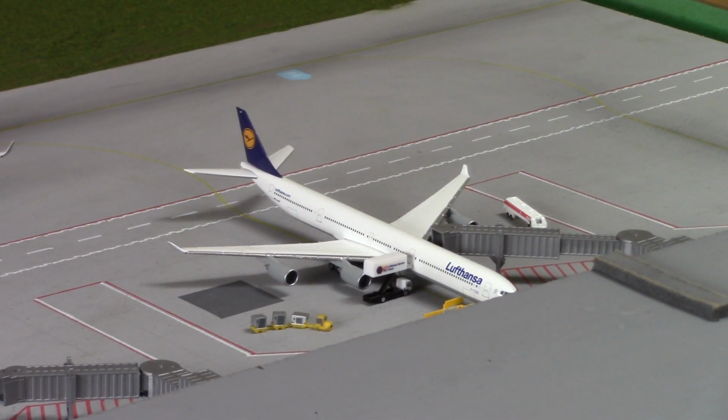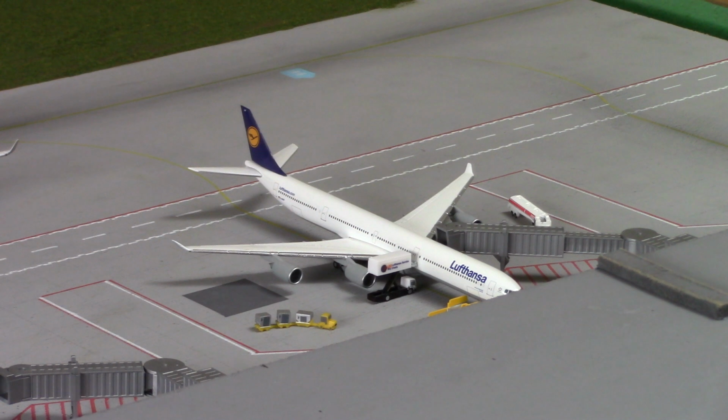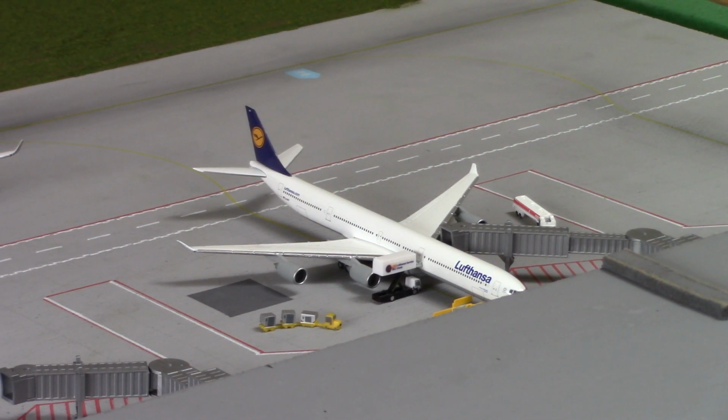So I've got a Lufthansa A340-600, sorry. I've actually got two of these, both with different registrations. This one in particular is Delta Alpha India Hotel Foxtrot. I've recently had a major interest in more long-haul aircraft in both scales.